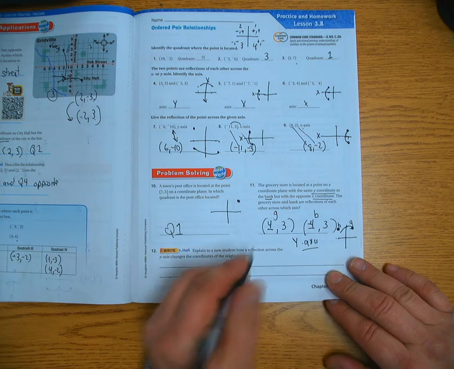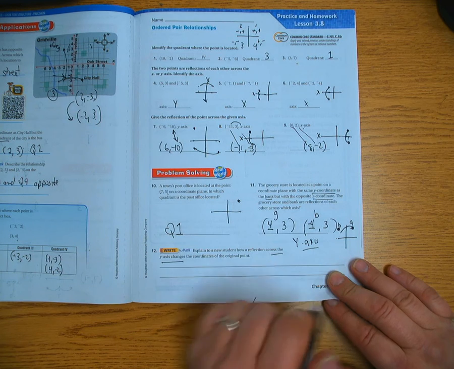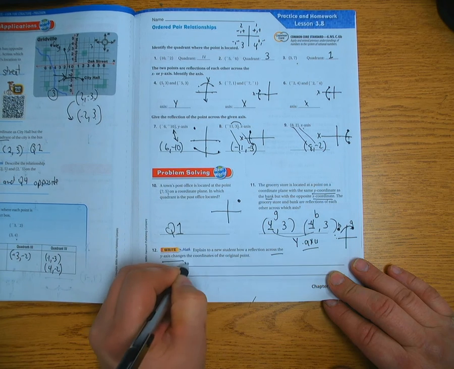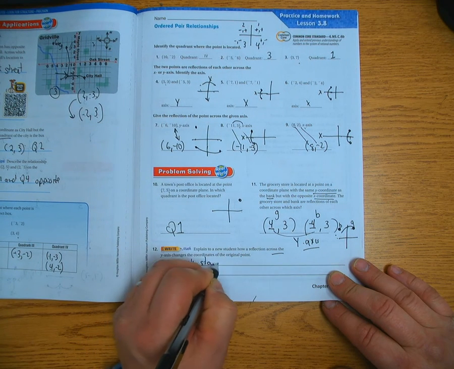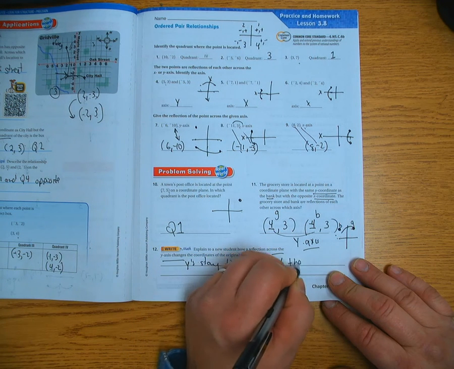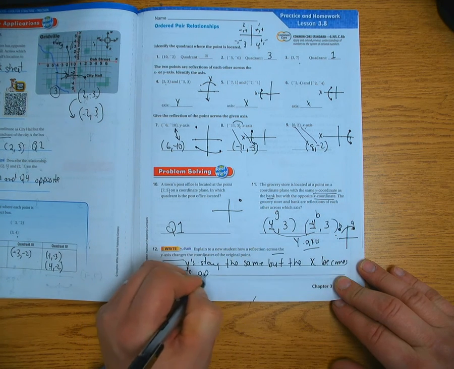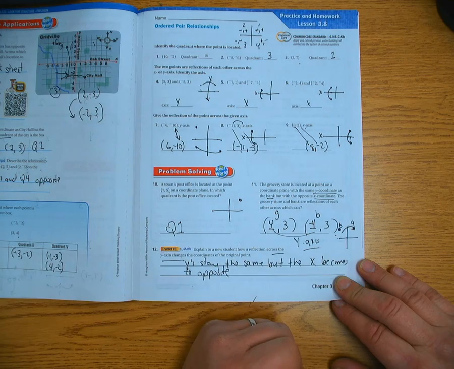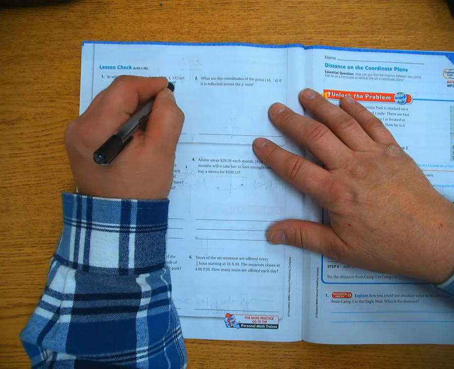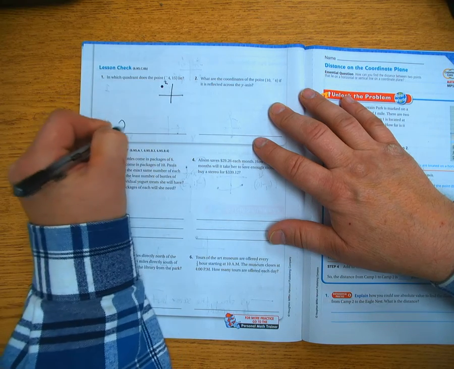Explain to a new student how the reflection across the y-axis changes the coordinates of the original point. So we went across the y-axis. The y's stay the same, but the x becomes the opposite. Okay? Flip it over. In which quadrant does the point negative, positive lie in? So that is quadrant 2.